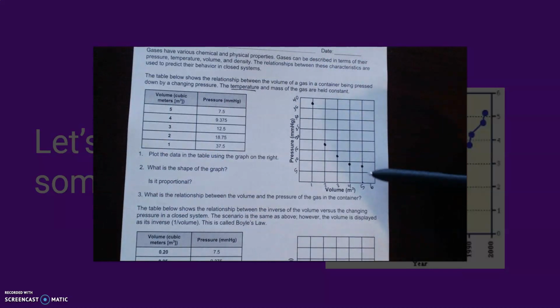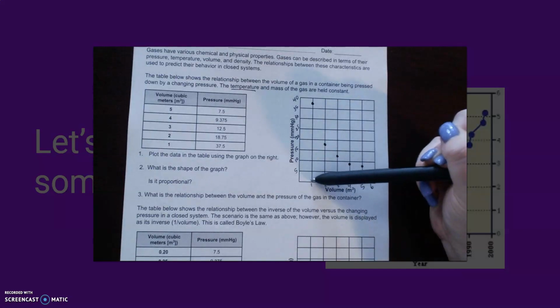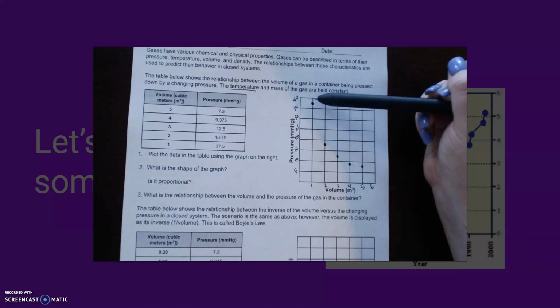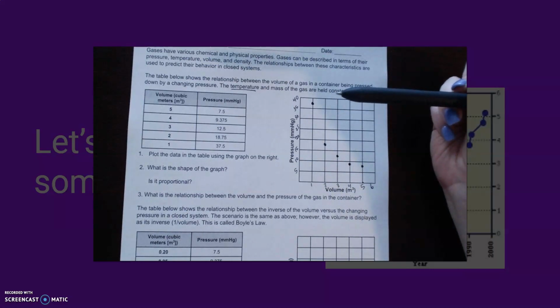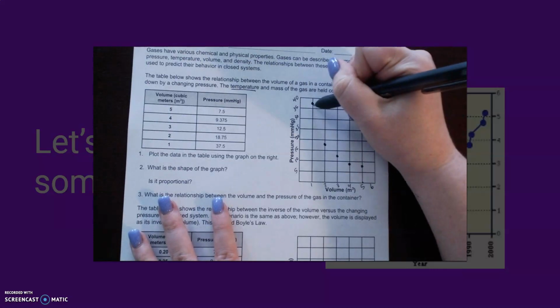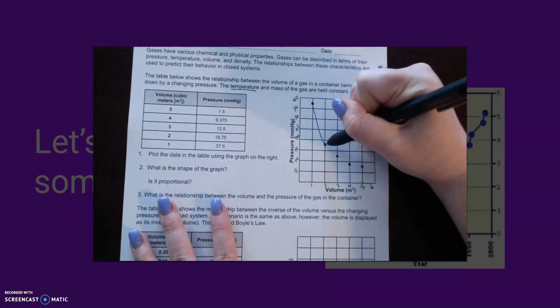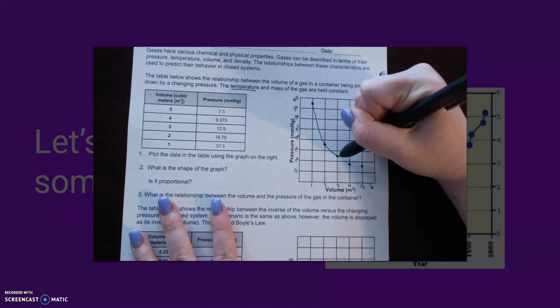What I'm noticing is that for my highest number of volume, it's my lowest number of pressure, and vice versa. For my lowest number of volume, it's my highest number of pressure. So I have a feeling that that is important here. I'm going to go ahead and connect my lines here. I'm going to notice that this really is not a straight line, right? This is not very linear.